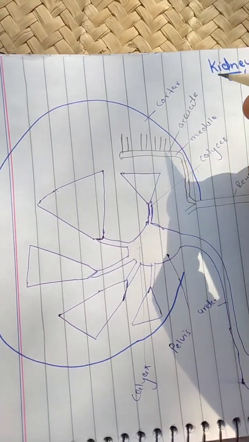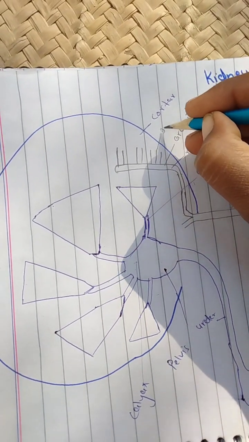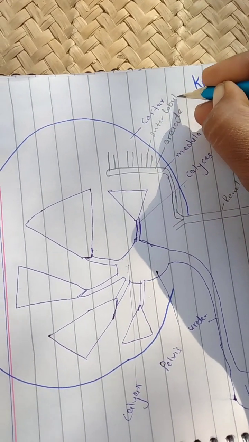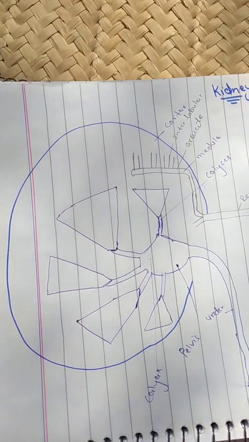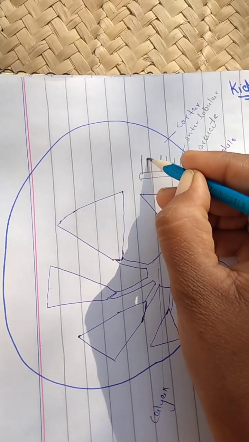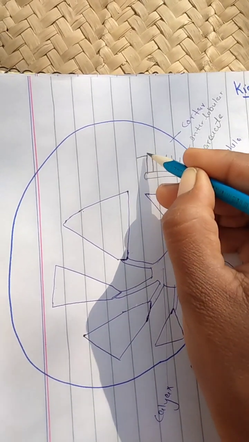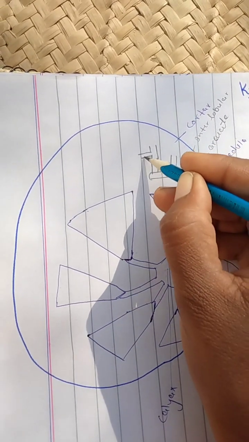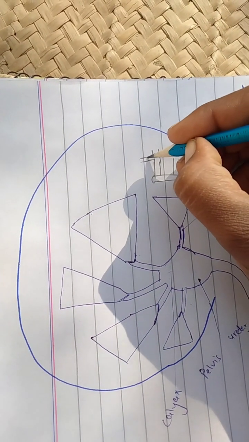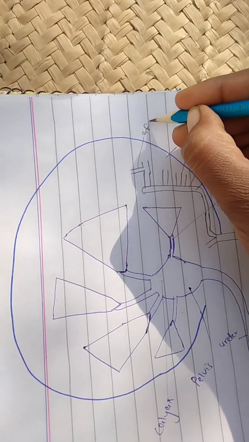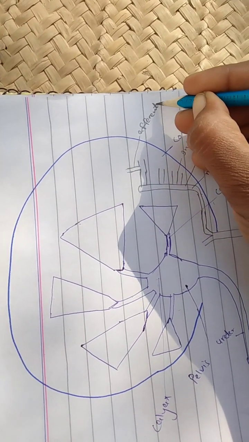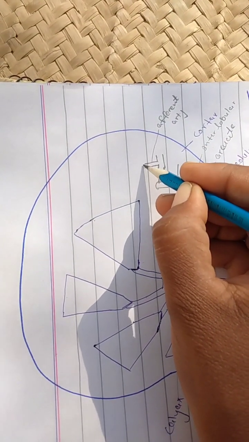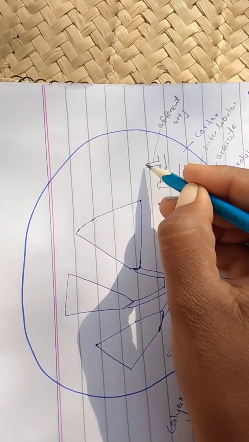The interlobular artery divides into the afferent artery. The afferent artery opens into the glomerulus.